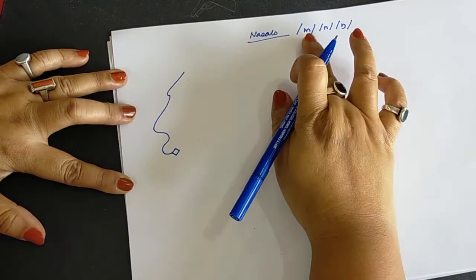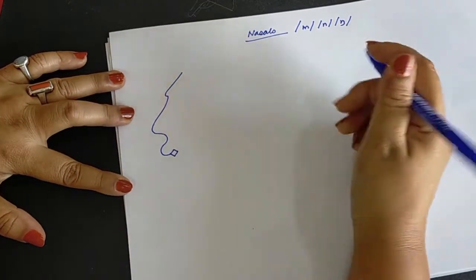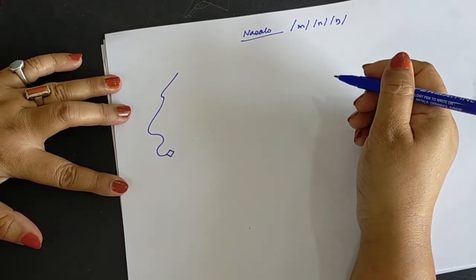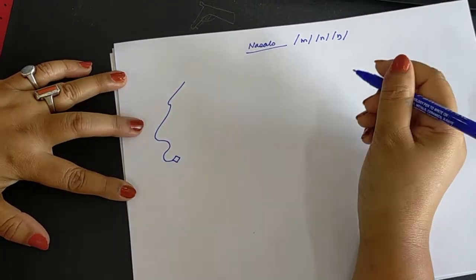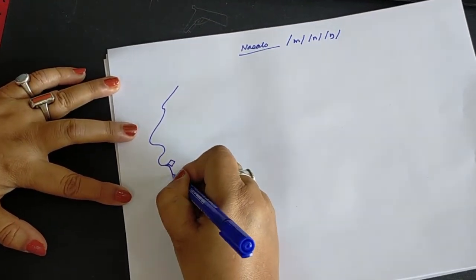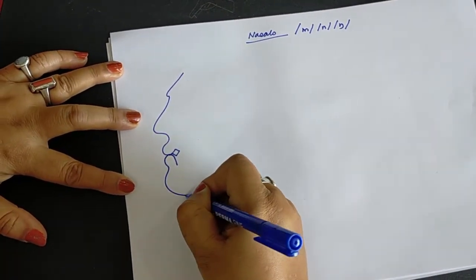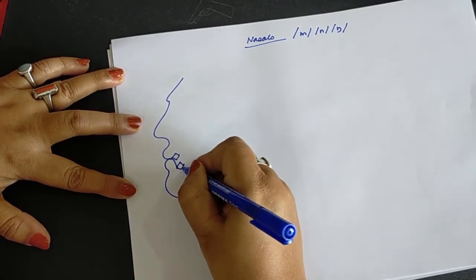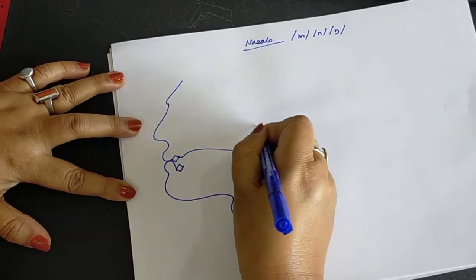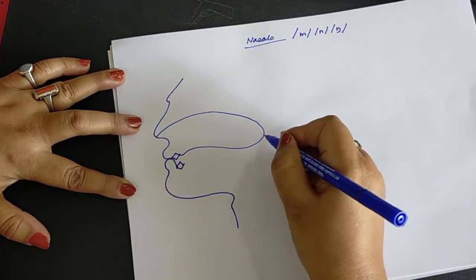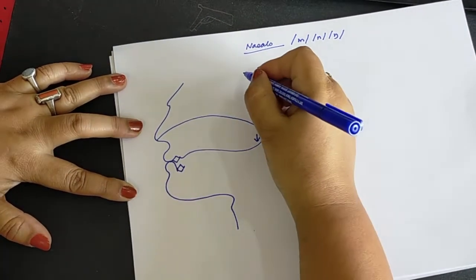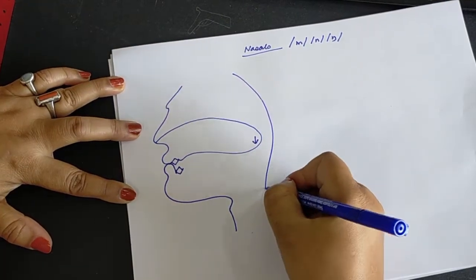But when we talk about m, it is very similar in production to the plosives p, b. And p, b use the two lips, and here too it uses the two lips. So the two lips in contact, and this is the way it goes. But the difference is that we have the soft palate lowered, and hence there will be a gap there.